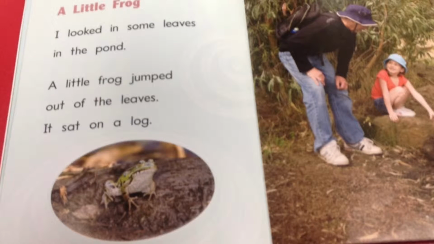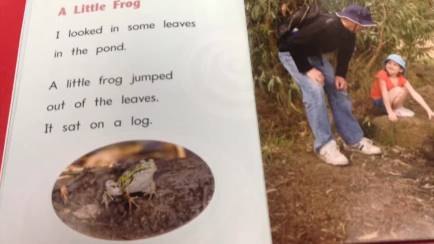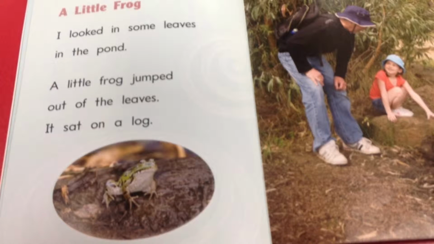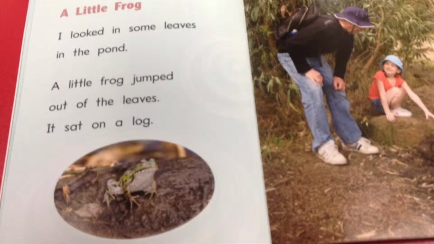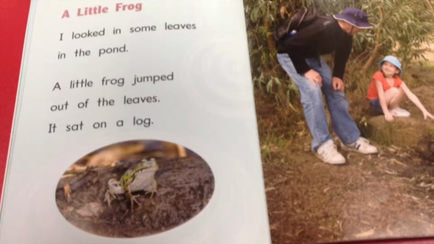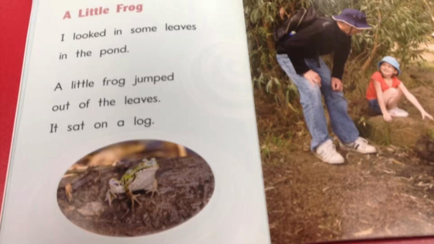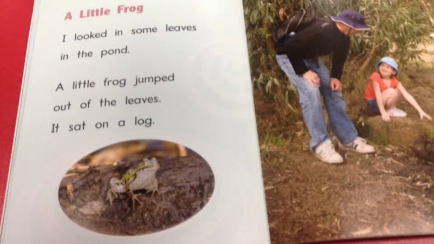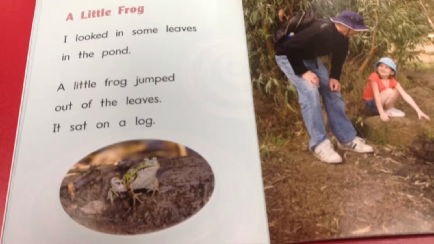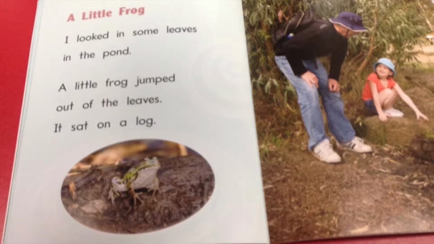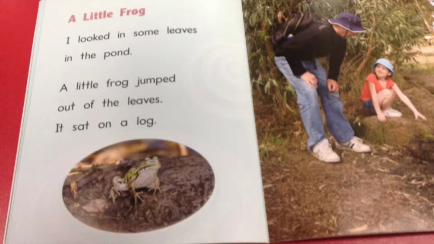I'm going to use sound it out and look at the picture. Okay, a little frog. I looked in the small leaves. Small leaves? That's not that word.